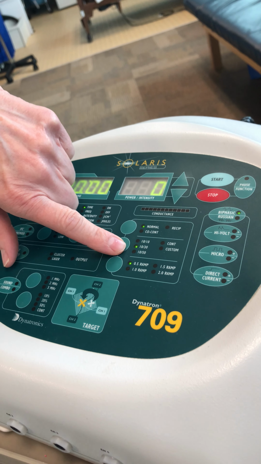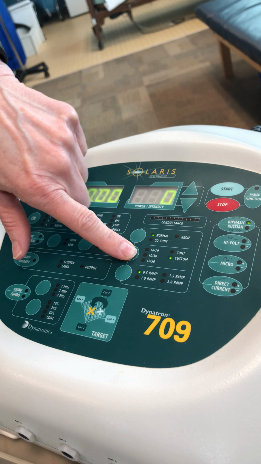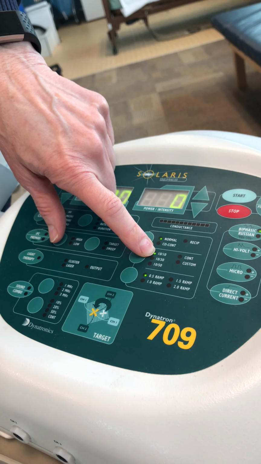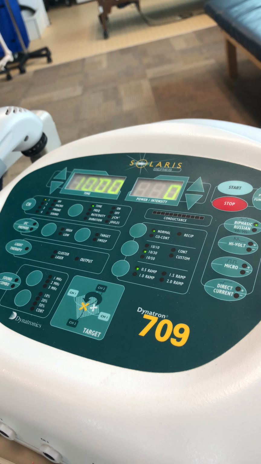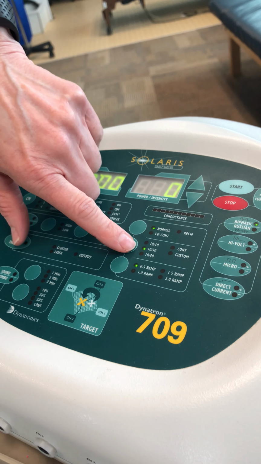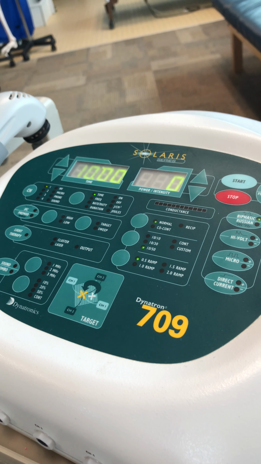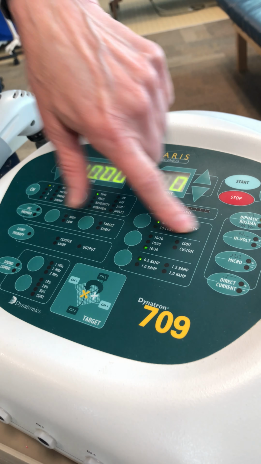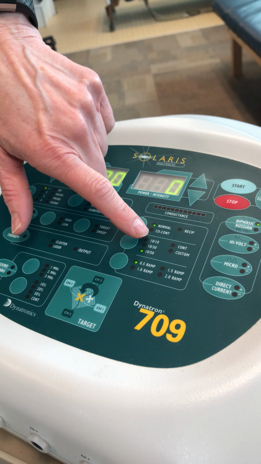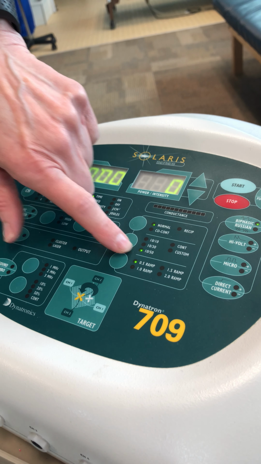Your other options are the duty cycle. Do you see it has a 10-10, which means 10 seconds on, 10 seconds off; 10-30, 10 seconds on, 30 seconds off; and 10-50, 10 seconds on, 50 seconds off. There's also a continuous and a custom setting, but we're just going to be concerned about 10-10, 10-30, and 10-50.